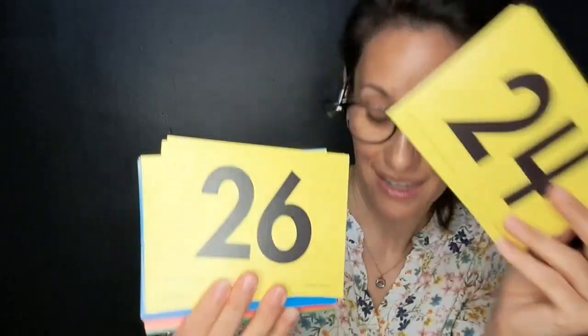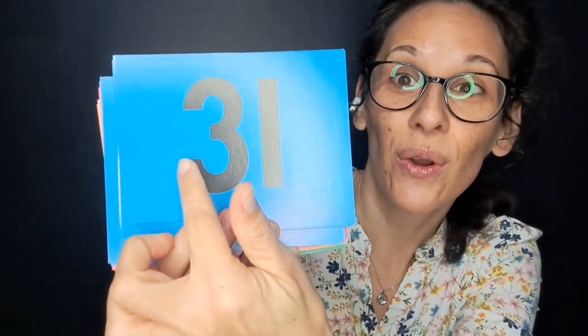Ready? Let's try another one from the 20s family. What is that? 24. 26. 29. Okay, now we're going into the 30s family. What is this? 31. Another one from the 30s family. 34. 37.